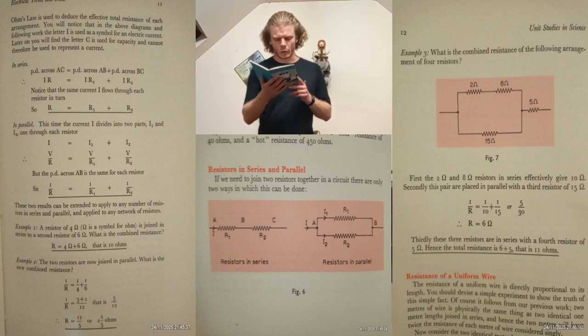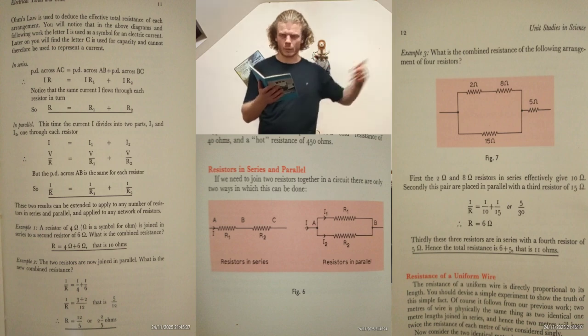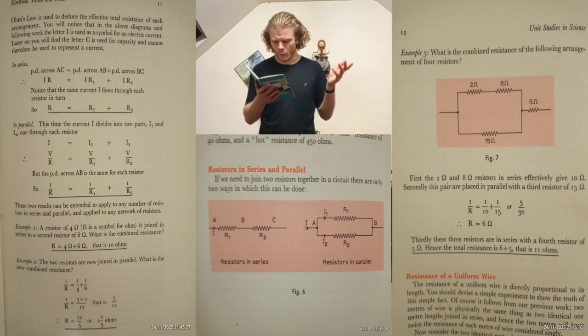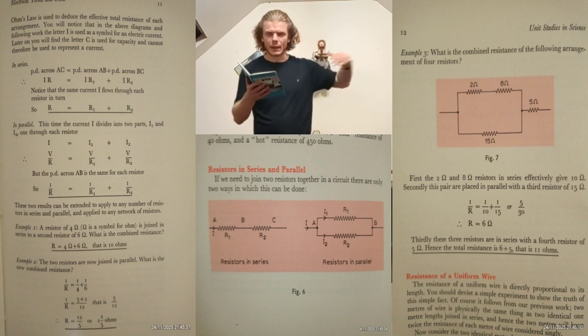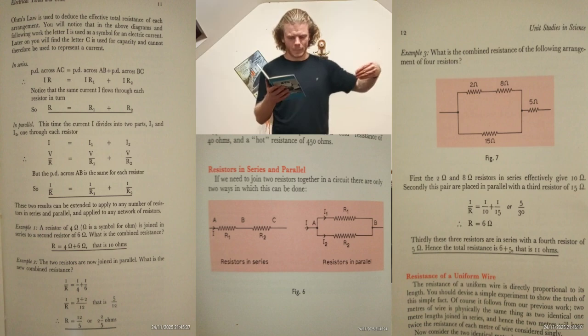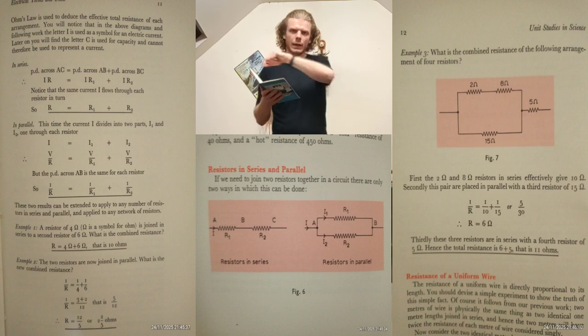If we need to join two resistors together in a circuit, there are only two ways in which this can be done. Okay, we want to have for some reason two resistors. And now there are two ways to do this. We seem to be able to do this in series, so first one resistor and then the second one, or in parallel. That is very interesting. It means we can have a current flowing, or electricity flowing, and we just open it up to both sides and it will flow through both, and when we join them again it flows as one. And the electricity, just like water, will go through both.